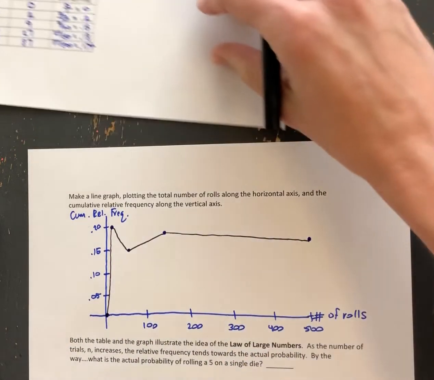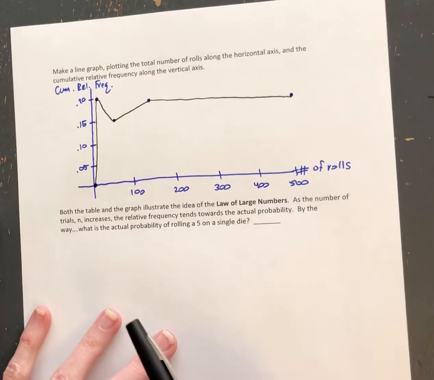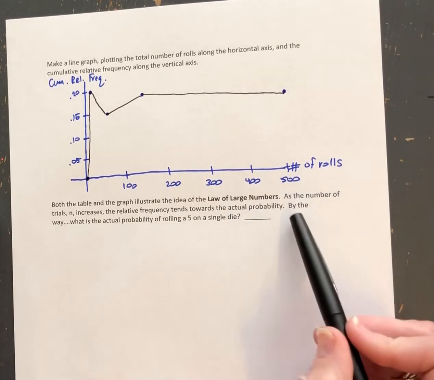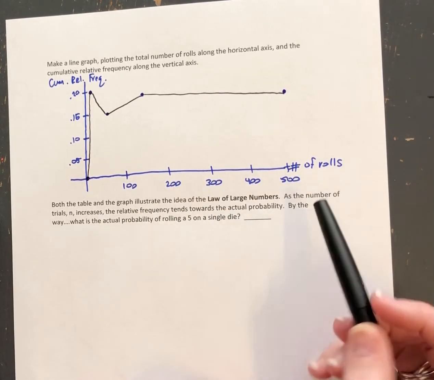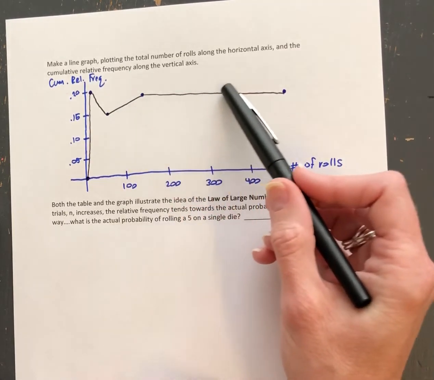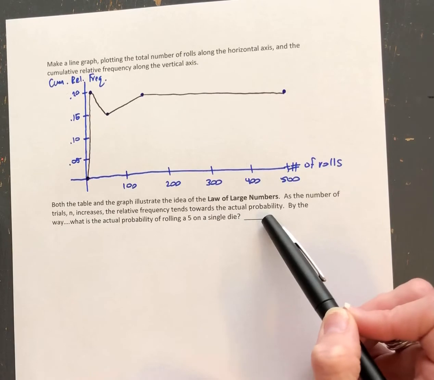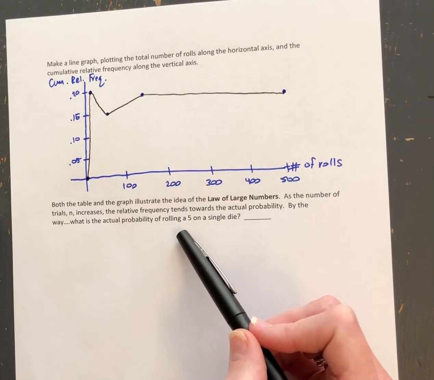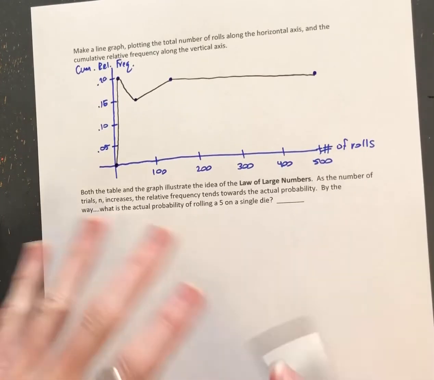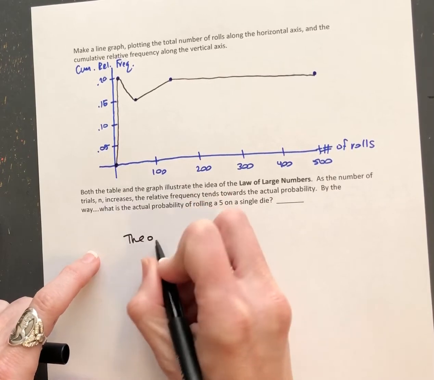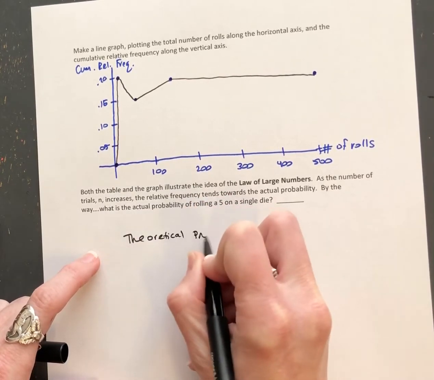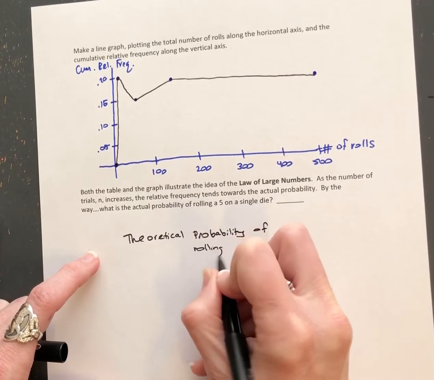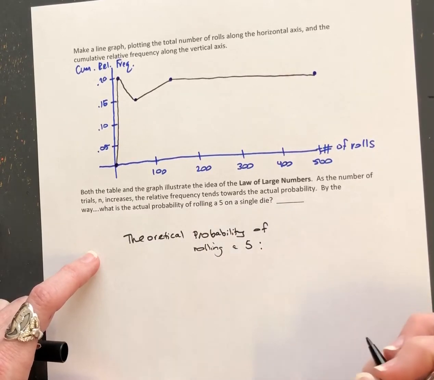And so what you're seeing happen here in both the table that we looked at and in this graph is the idea of what's called the law of large numbers, which tells us as the number of trials, n, increases, the relative frequency tends towards the actual probability. So if we look, by the way, at the actual probability of rolling a 5 on a single die, basically, this is asking us to find the theoretical probability of rolling a 5 on a single dice roll.